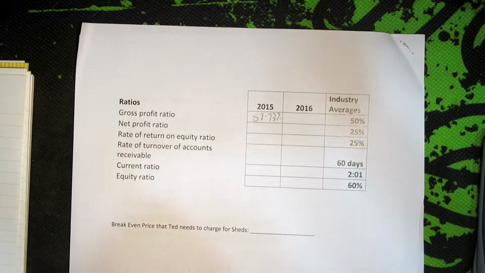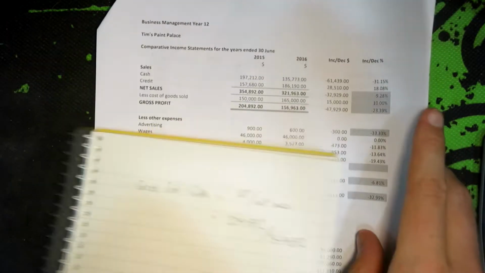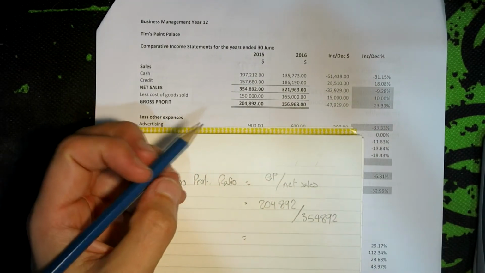57.73%. And then we'll do the same for 2016. So 2016, once again, gross profit divided by net sales.